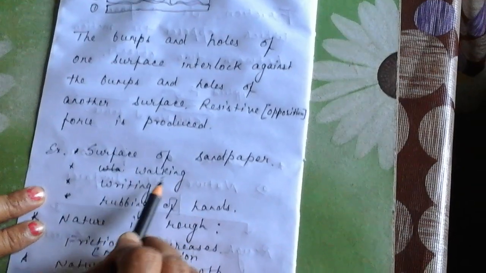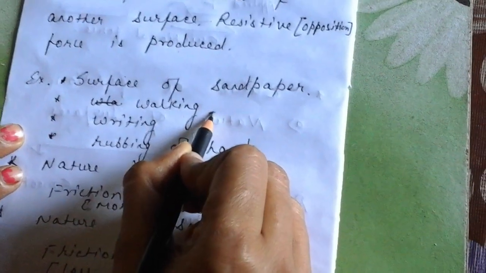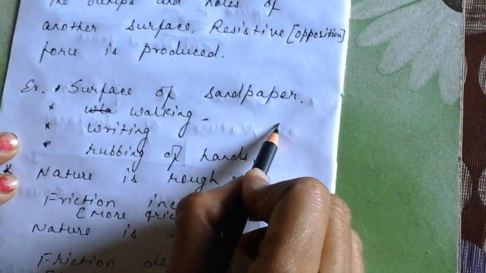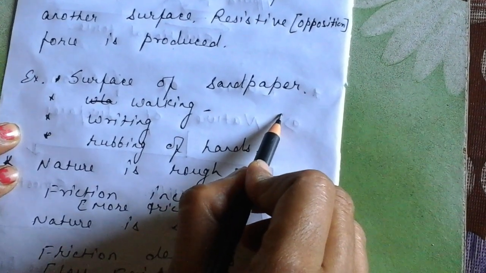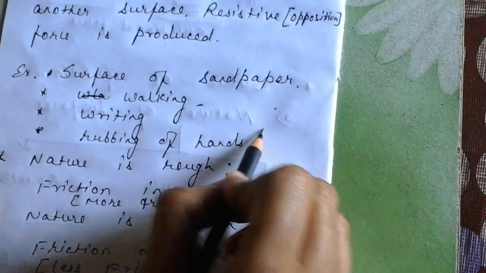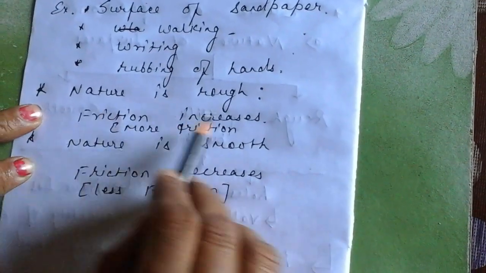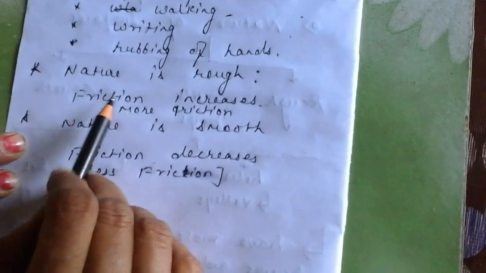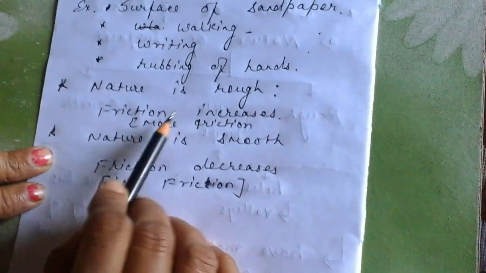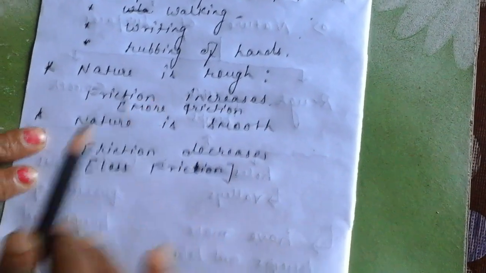For example, when we walk on the floor, you can walk easily. But walk on tiles, you will get a problem. Why will you get a problem? Here I am showing you. If the nature of the surface is rough, that means more bumps and holes, friction increases.